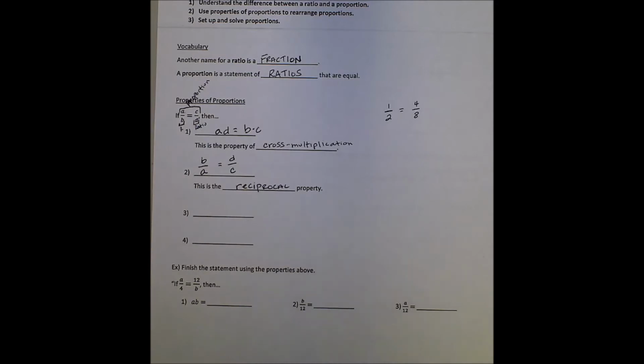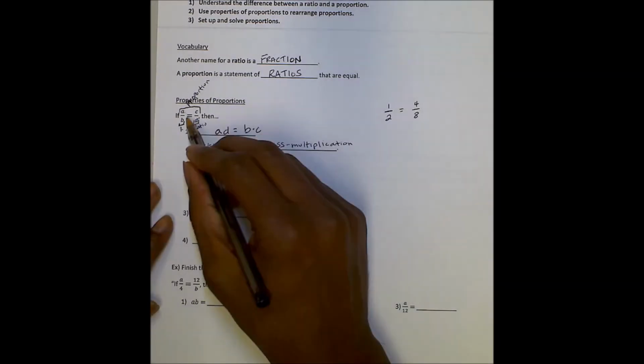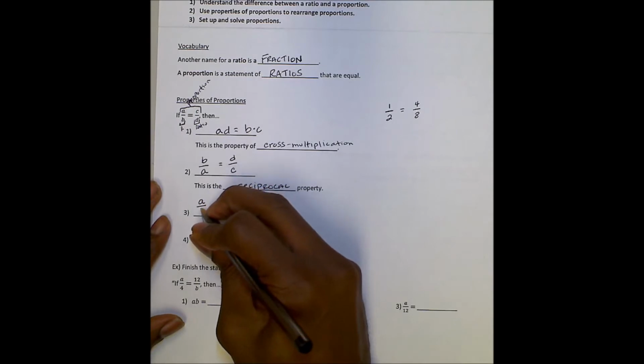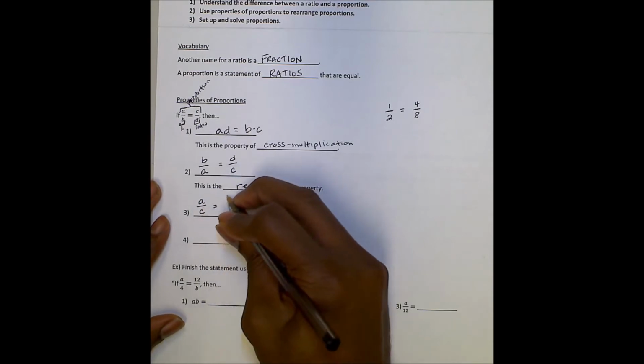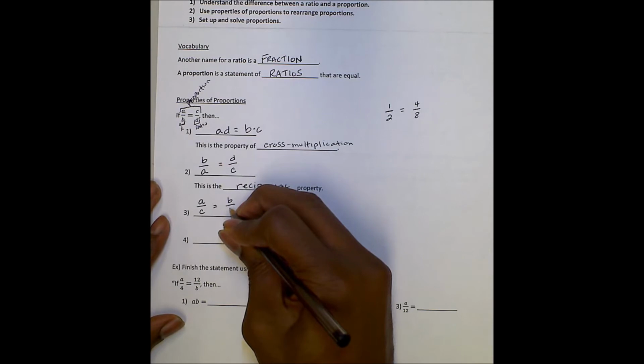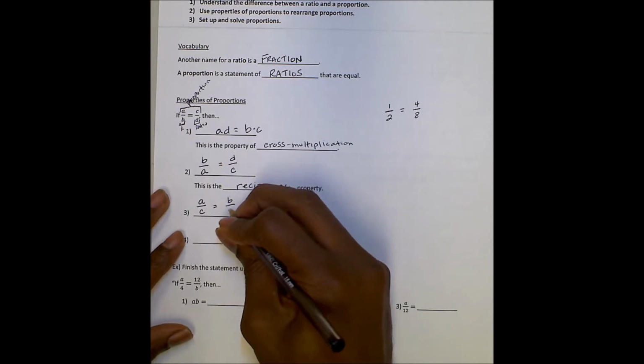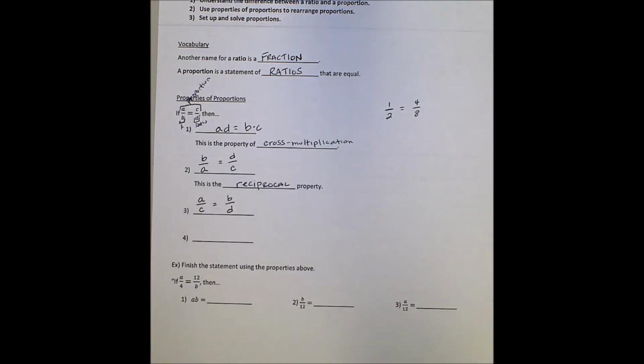Okay. A couple other things that work out for us. Again, if A over B equals C over D, then I know that A over C will equal B over D, saying that the ratio of the numerators should equal the ratio of the denominators.